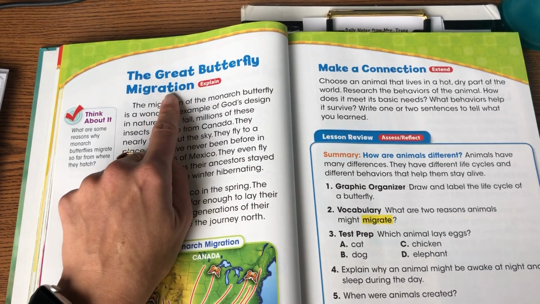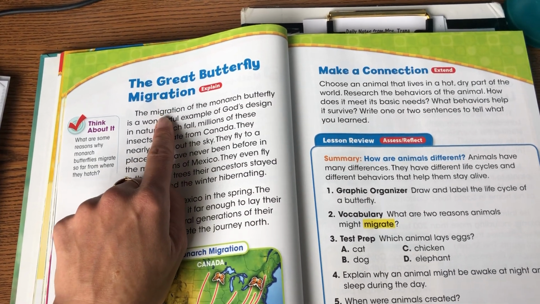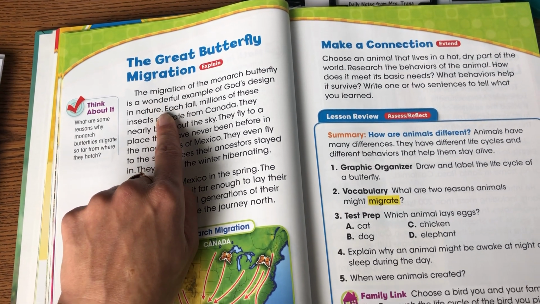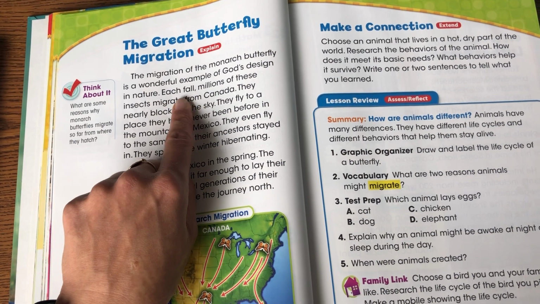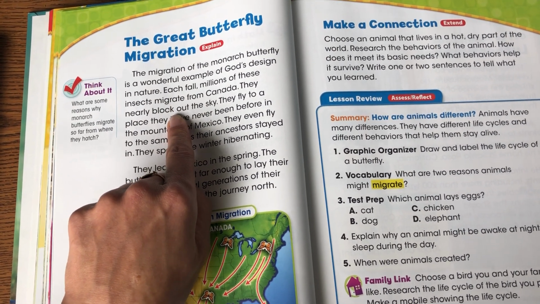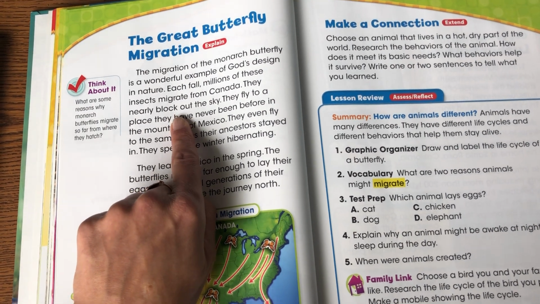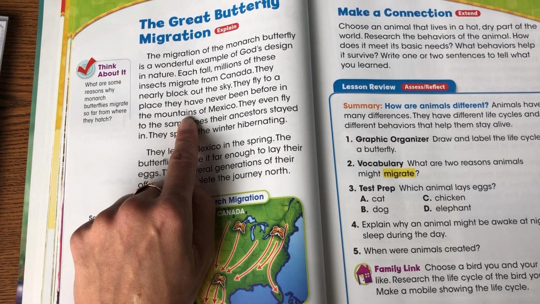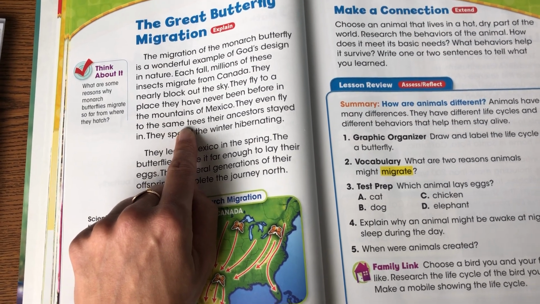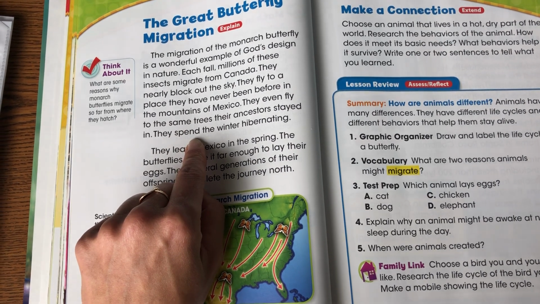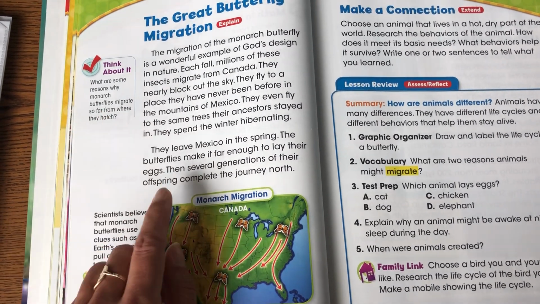The Great Butterfly Migration. The migration of the monarch butterfly is a wonderful example of God's design in nature. Each fall, millions of these insects migrate from Canada. They nearly block out the sky. They can fly to a place they have never been before in the mountains of Mexico. They even fly to the same trees their ancestors stayed in, and they spend the winter hibernating.